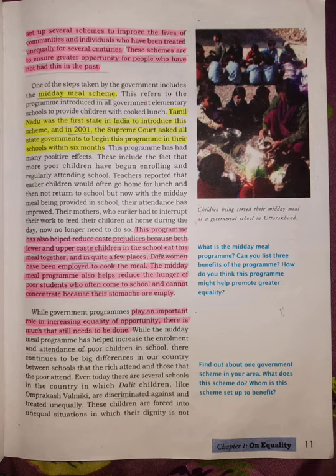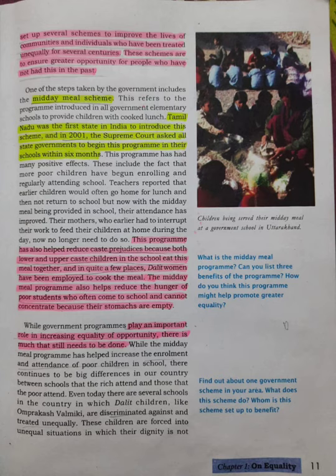Tamil Nadu was the first state in India to introduce this scheme, and in 2001 the Supreme Court asked all state governments to begin this program in their schools within 6 months. This program has had many positive effects. These include the fact that more poor children have begun enrolling and regularly attending school. Teachers reported that earlier children would often go home for lunch and then not return to school, but now with the midday meal being provided in school, their attendance has improved.